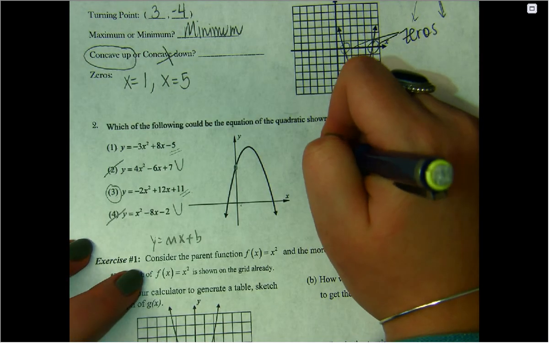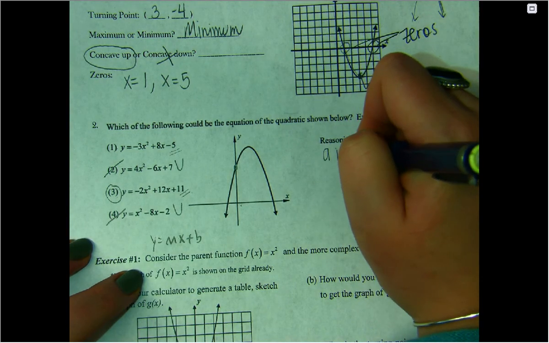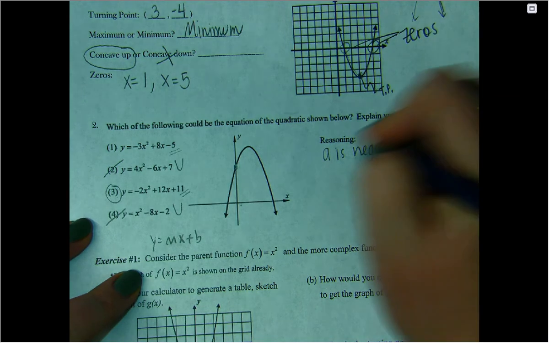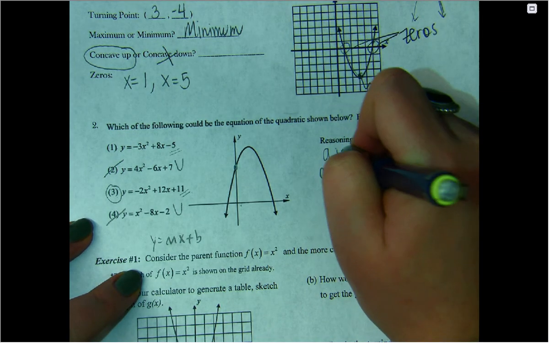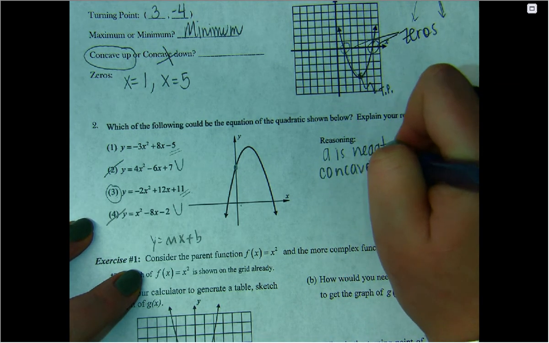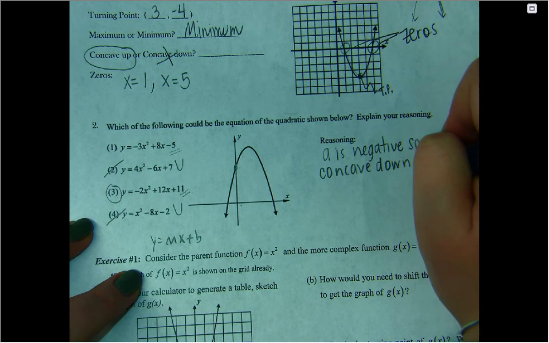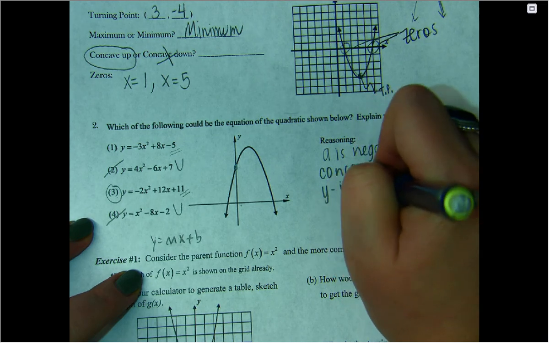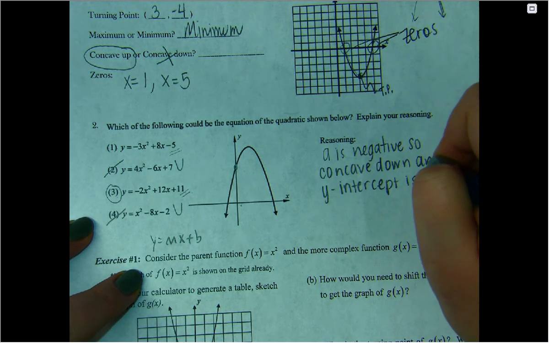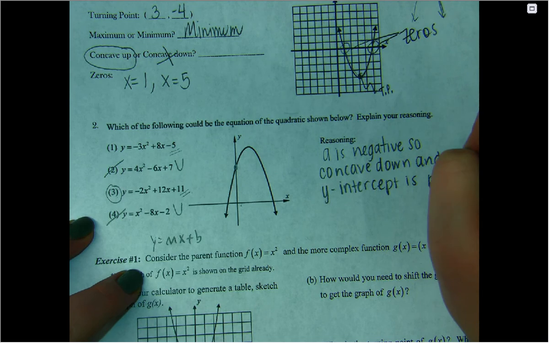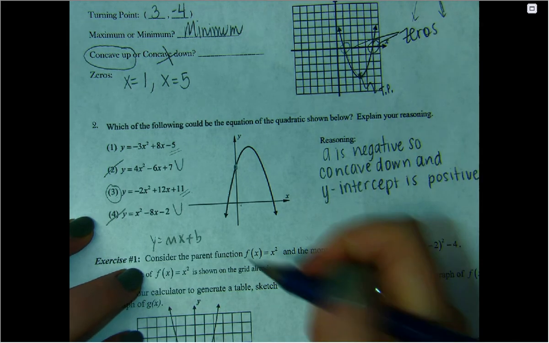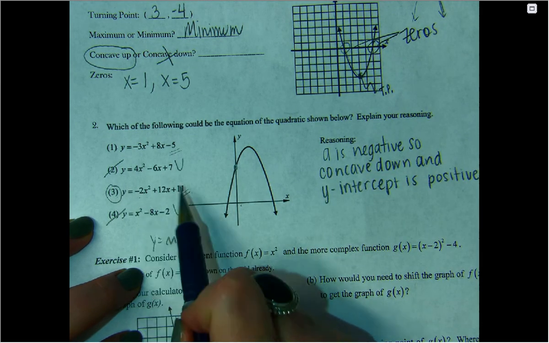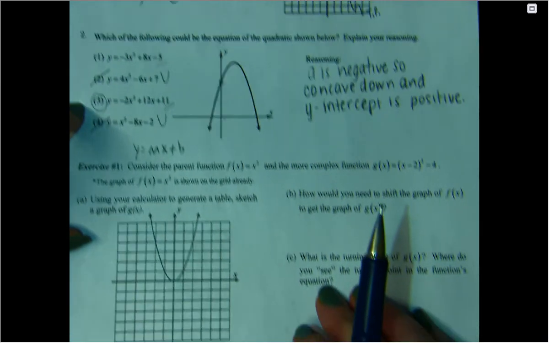Reasoning: A is negative, so we can say concave down, and the y-intercept is positive. So I have a positive y-intercept with a negative a, and the only one that tells me that is negative a, positive y-intercept, number 3.